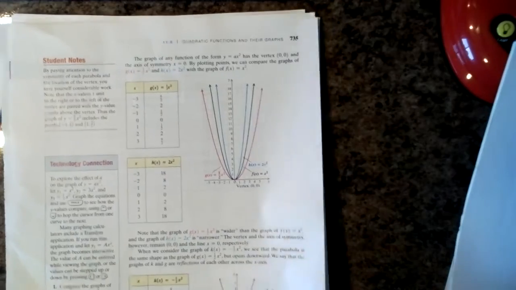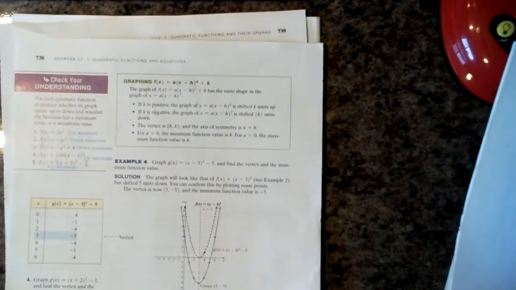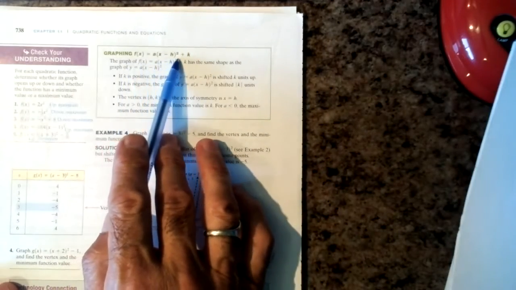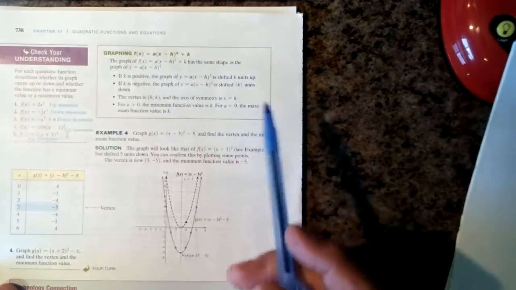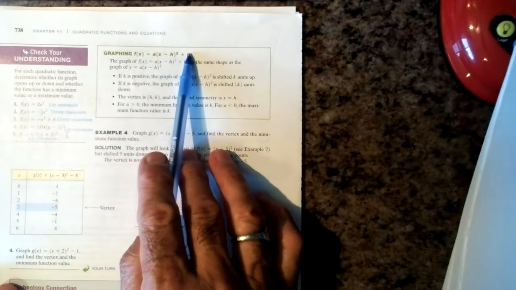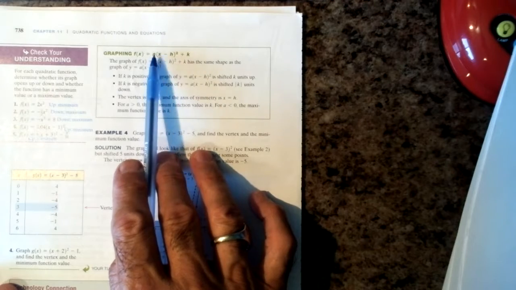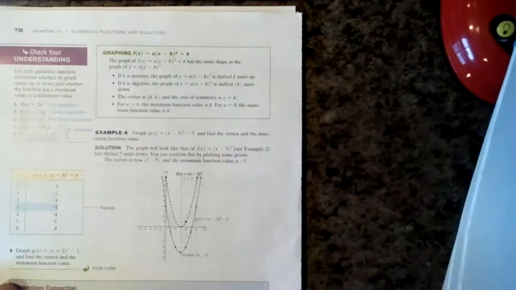So in that case, here we move to the formula, which is right here. y = a(x - h)² + k. So here, h and k are coordinates of the vertex. a determines whether the graph opens upward or downward. So let me show you here.